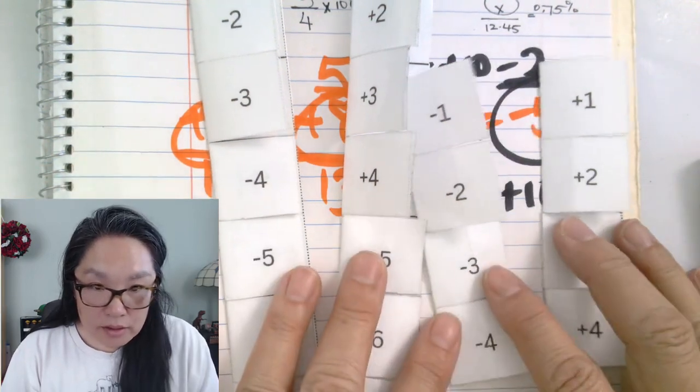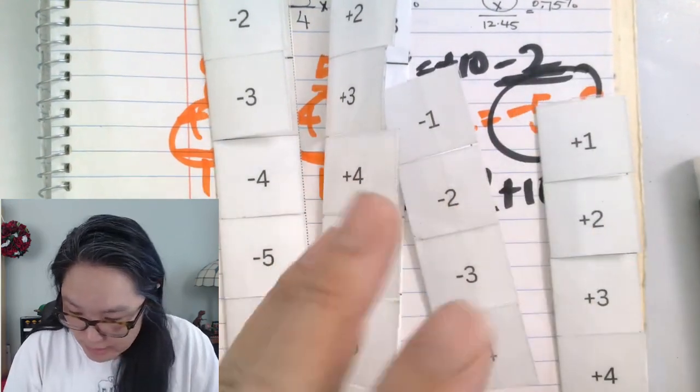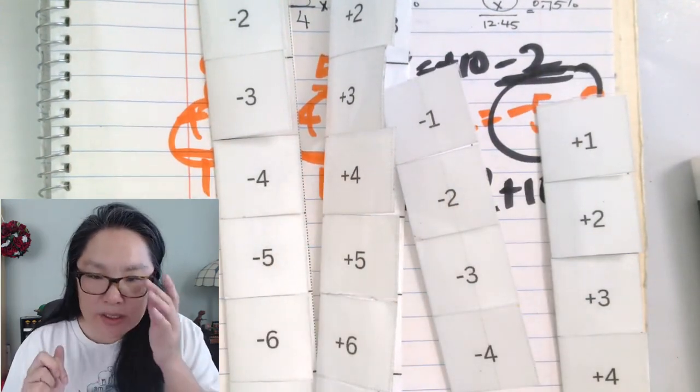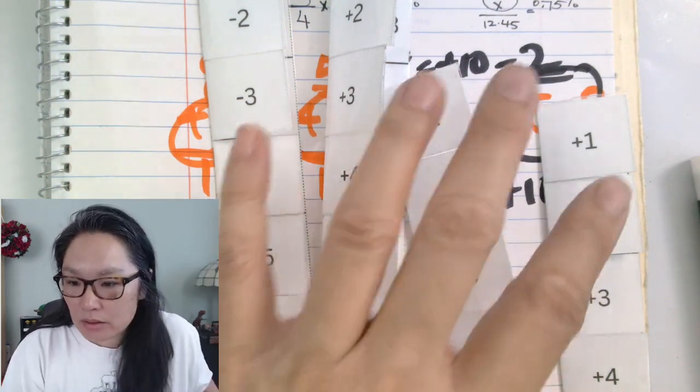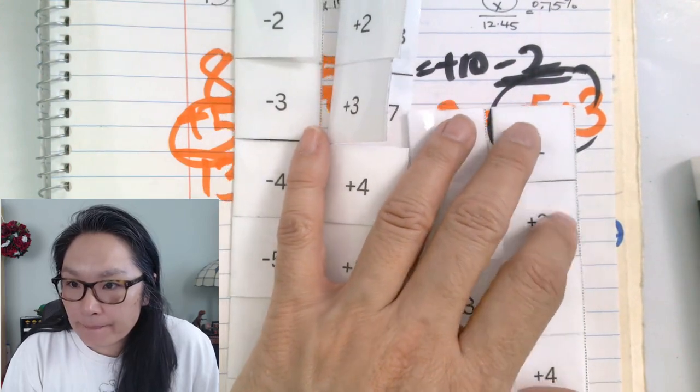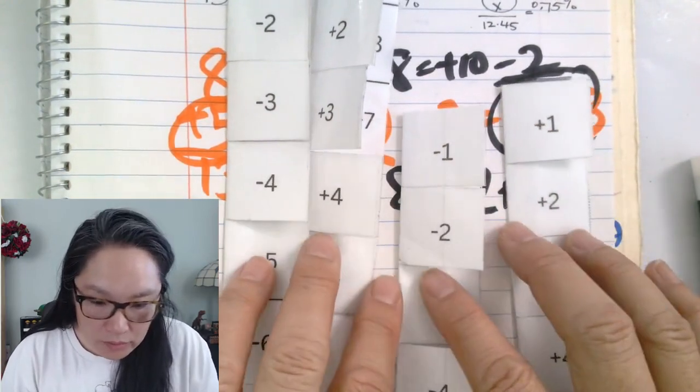Does that make sense? That's all it is. It's just different ways of, it's like Tetris. I don't know if you guys ever played Tetris, but it's like Tetris, trying to figure out how everything fits together, right? Okay. So, we're still on. Okay, good.